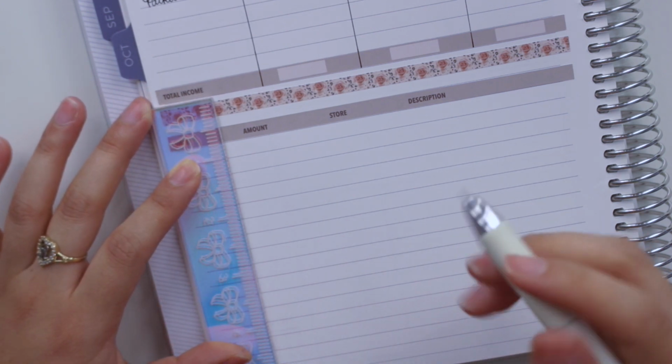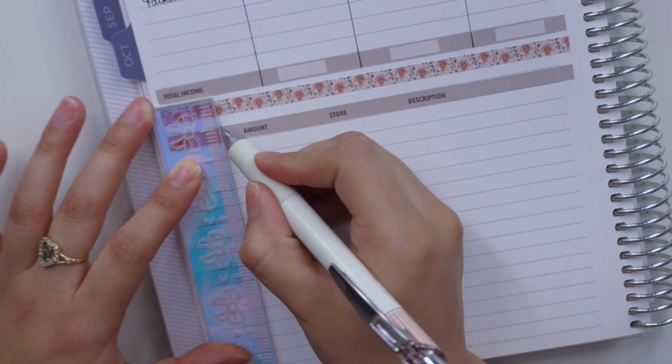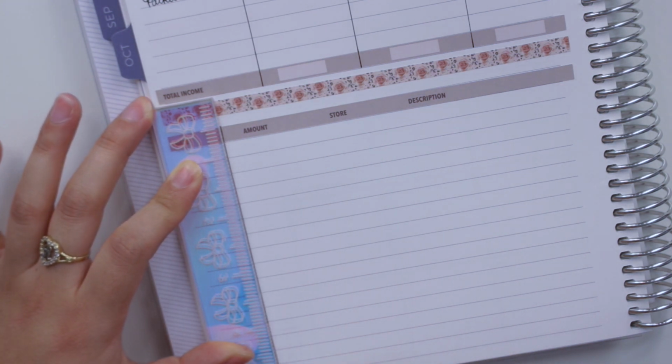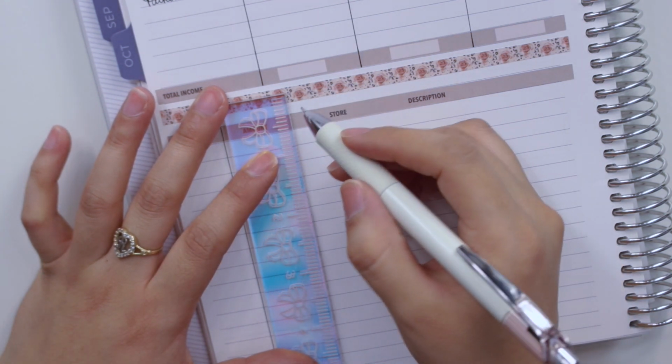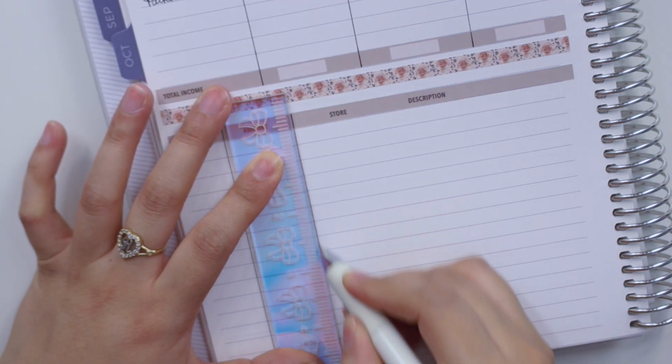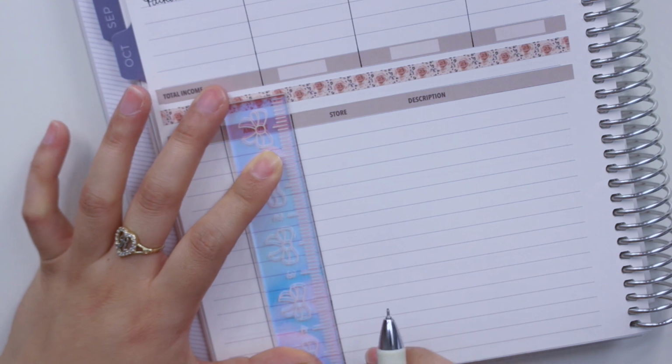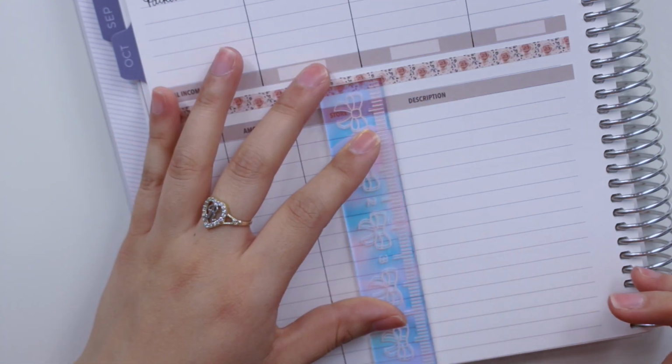Okay, so let me just make some lines really quick. We have a section for the date and amount, and this I typically do like to transfer to my business planner, like my spending, and also to QuickBooks, which is what I use for taxes and stuff like that.